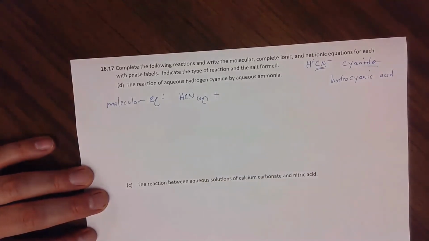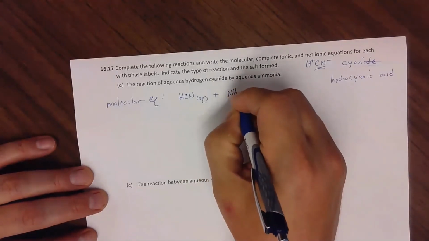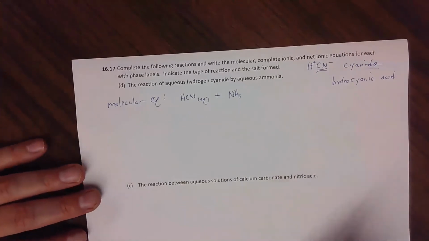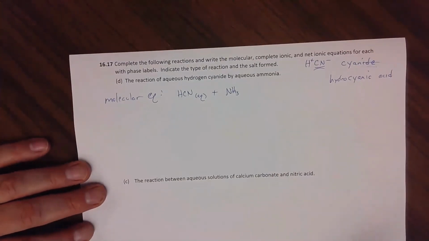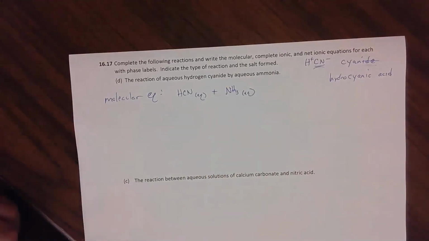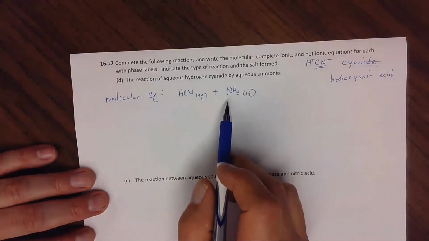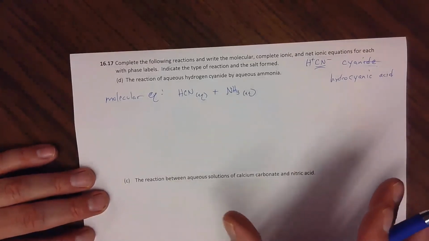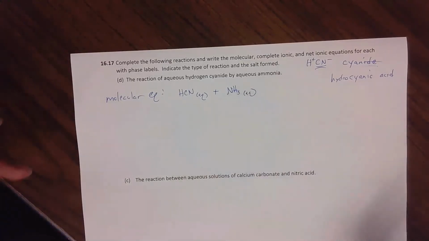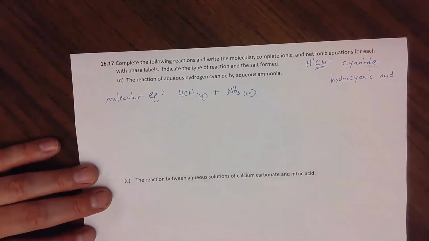What is ammonia? NH3. Okay, so there's ammonia. And what phase label do we give ammonia? Aqueous. Yeah, again, I just talked about that, right? For these nitrogen-containing molecules, they generally have the same intermolecular forces. Not all of them, of course, but generally we're just going to assume that they do, to make life easier. They have the same intermolecular forces as water, therefore they're going to dissolve in water.